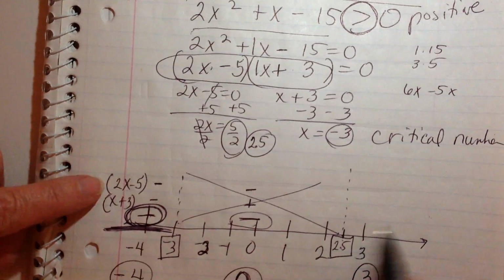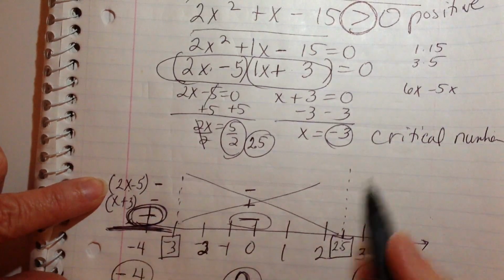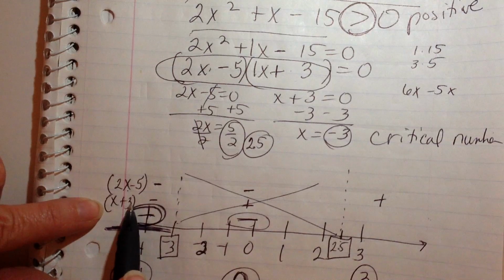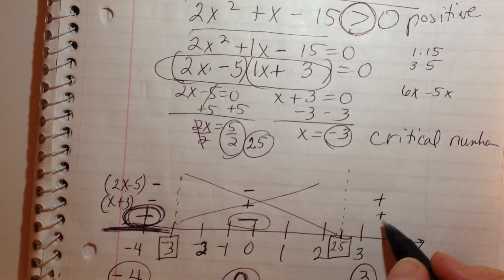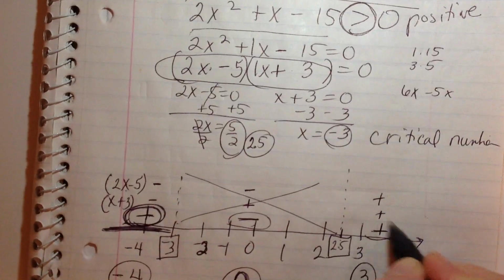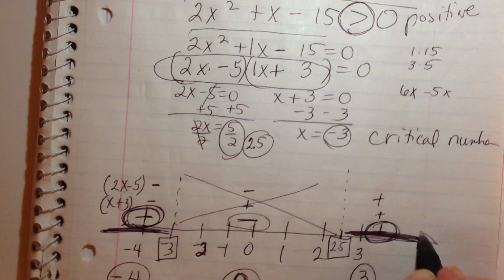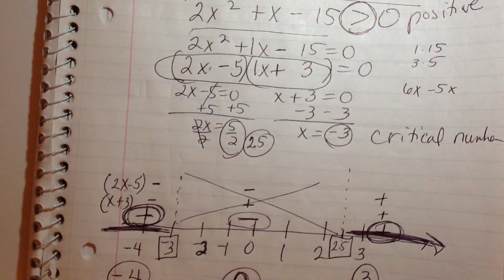If I plug 3 into the 2x minus 5, 3 times 2 is 6, minus 5 gives me positive. If I plug in 3 here, 3 plus 3 is positive 6, that's positive. And what's a positive times a positive? A positive. So that's a good region. So this is another answer. All of this greater than 2.5 is also an answer.